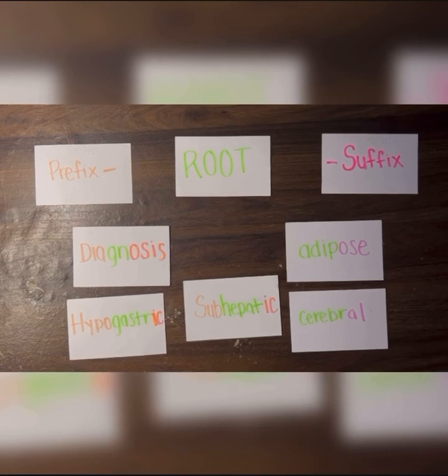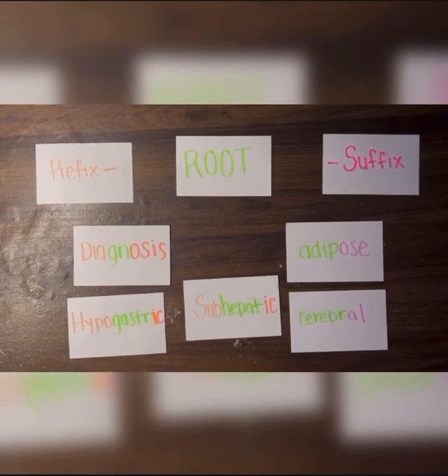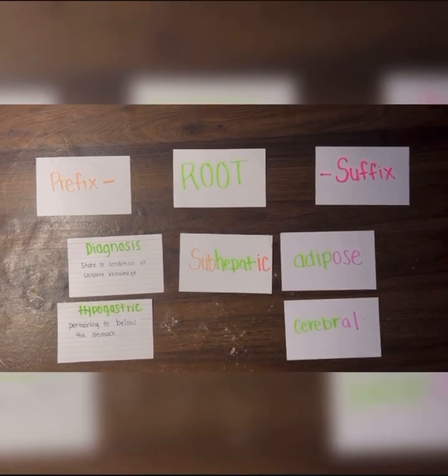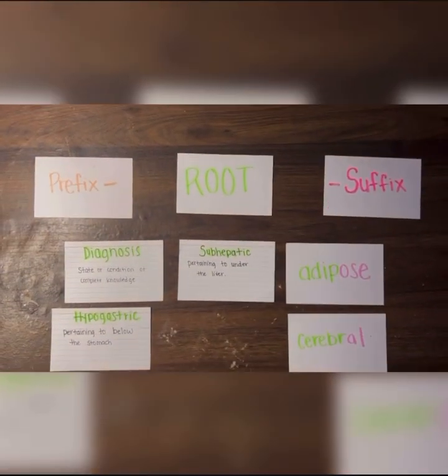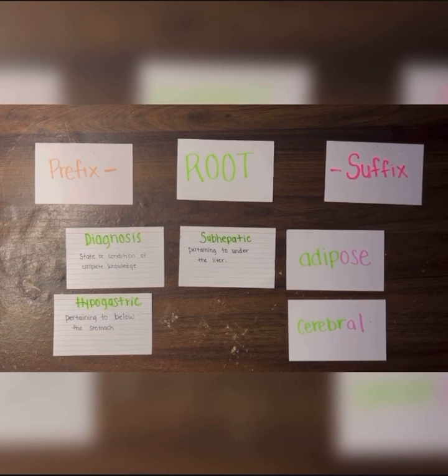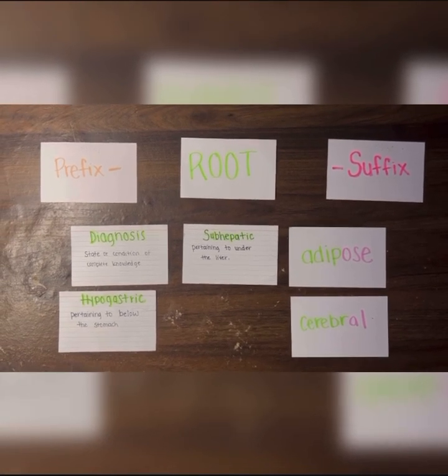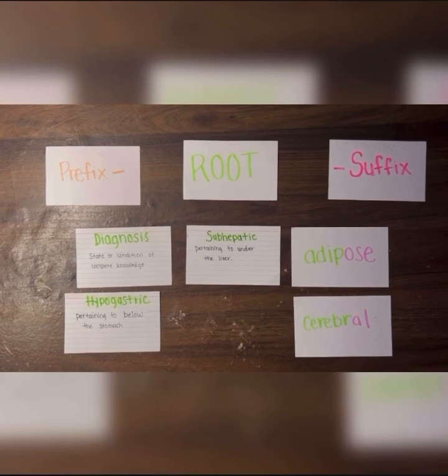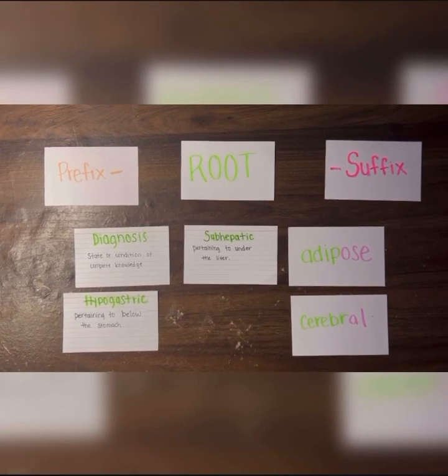One very important rule is when determining or translating. Now let's try the last one, subhepatic. It means pertaining to under the liver. Ic means pertaining to, and then sub means under, and then hepa means liver.